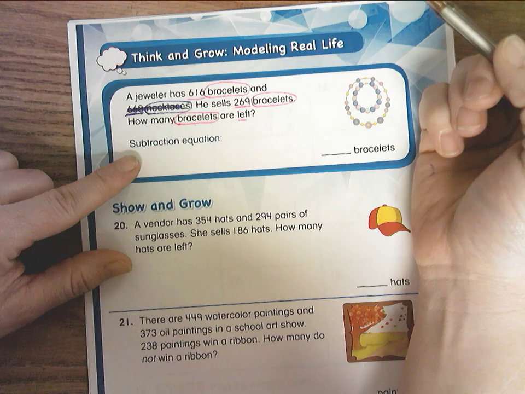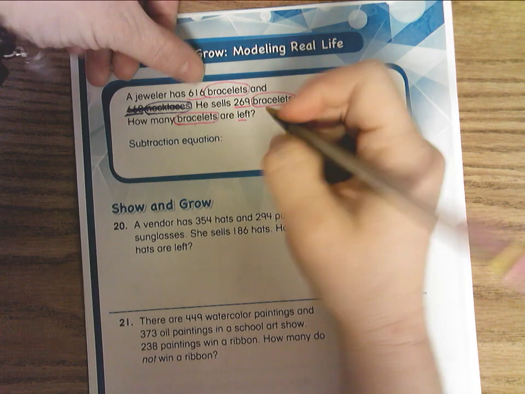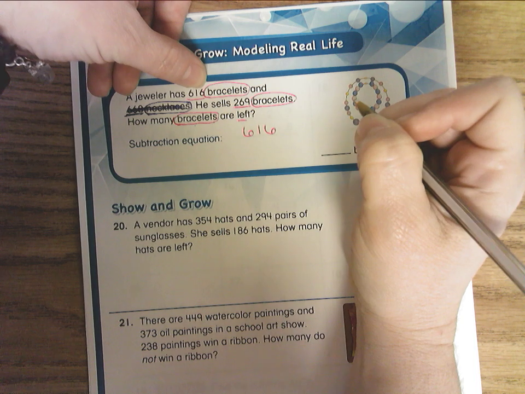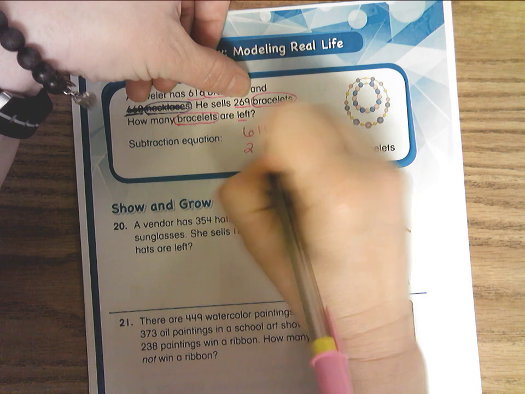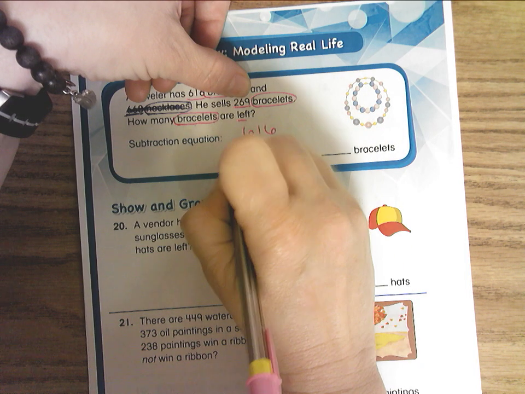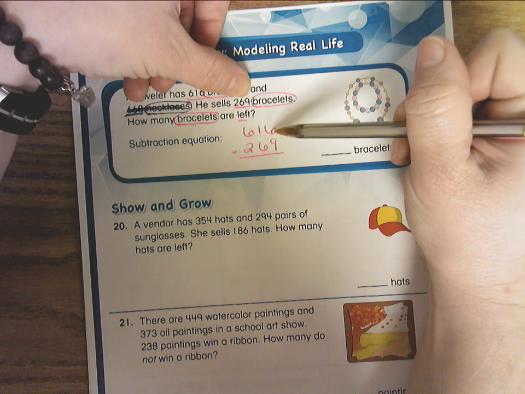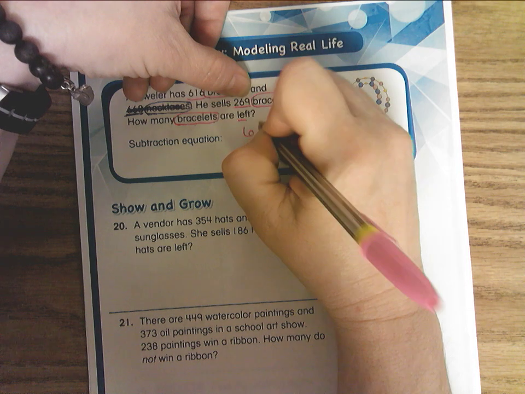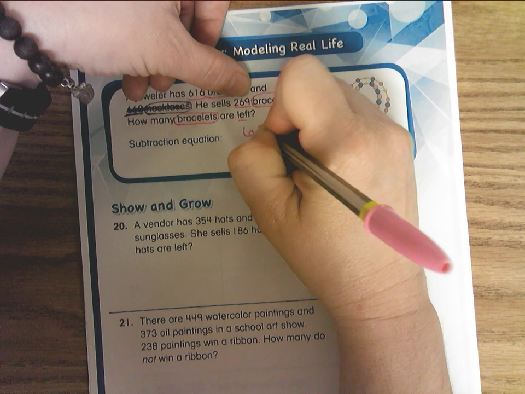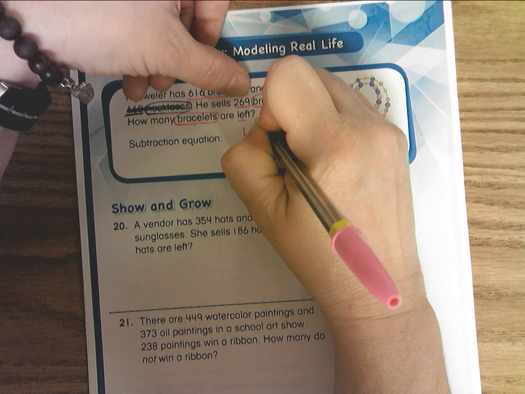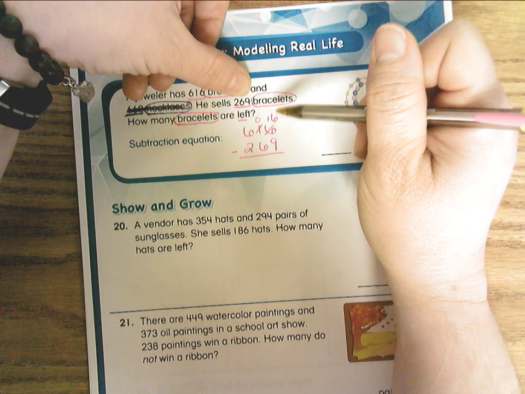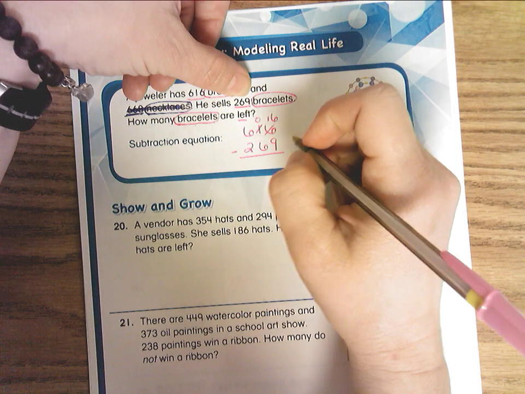So our subtraction equation is going to start out with how many does he have? He had 616 bracelets and he sells 269 of them. So now we can do our subtraction problem. So 6 minus 9, can I take 9 away from 6? No. So I have to come over here and regroup. If I take a 10 here, how many do I have left? I have 0 left. But 10 plus 6 gives me 16. So 16 minus 9 will give me 7.